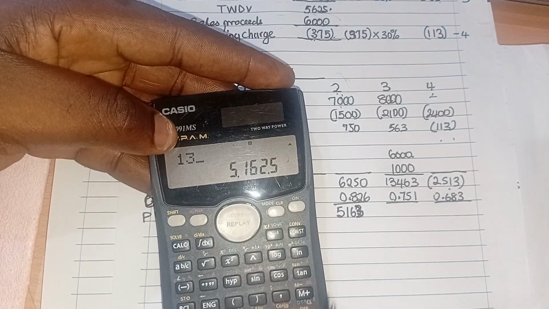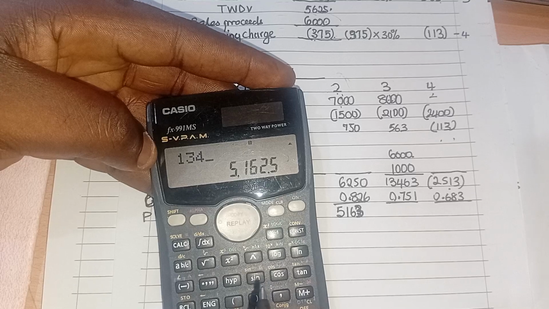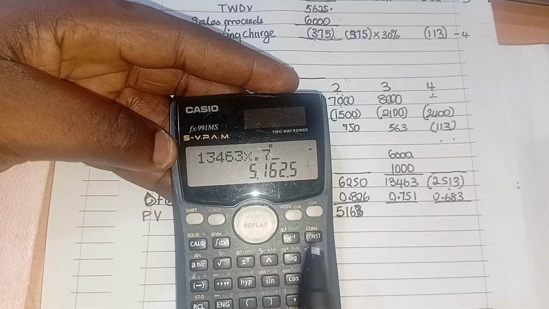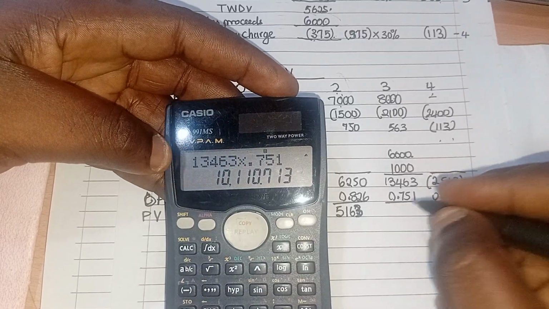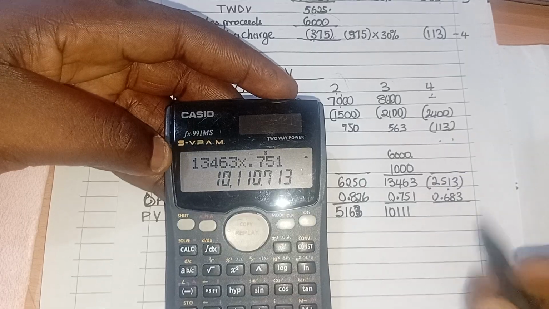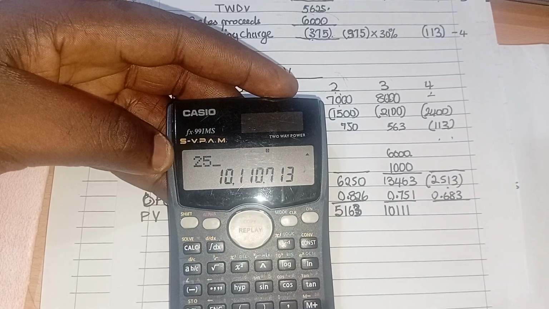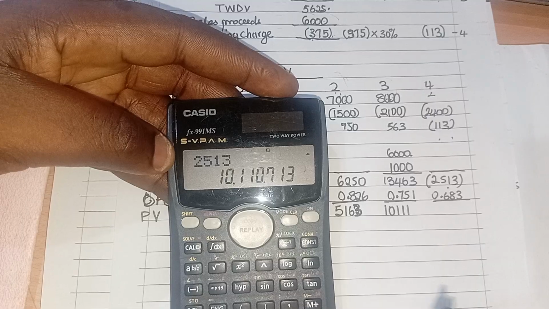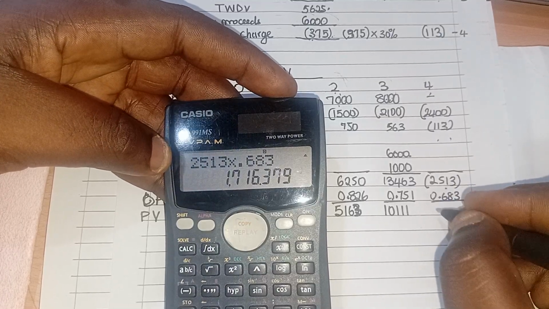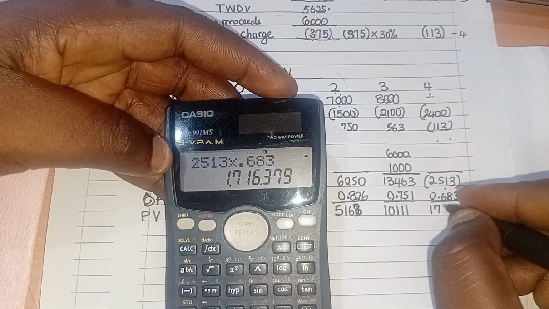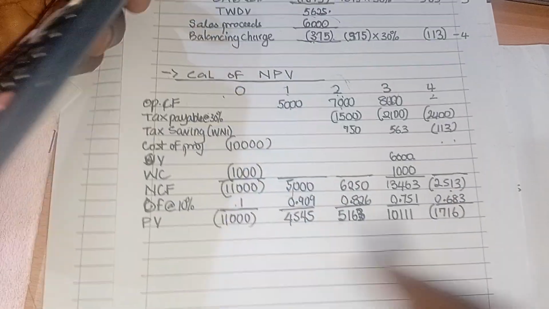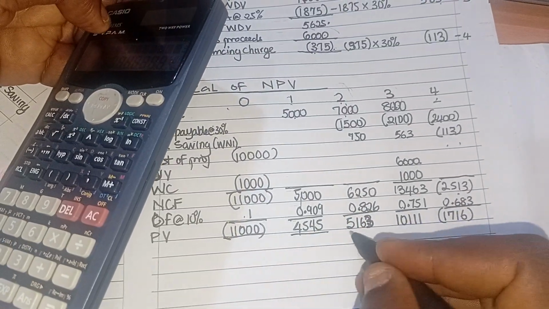Then we have 13,463 multiplied by 0.751, and that is nothing but 10,111. Then the last one is 2,513 multiplied by 0.683. So that is 1,716.